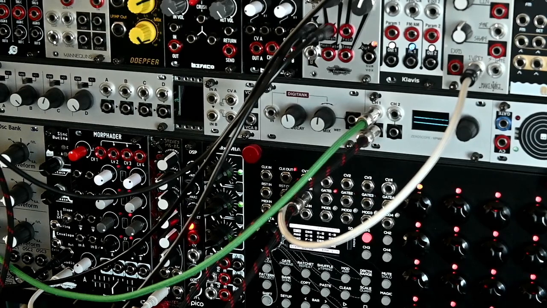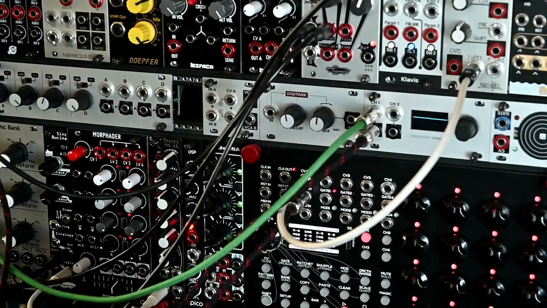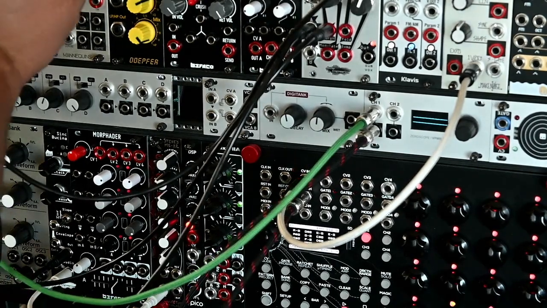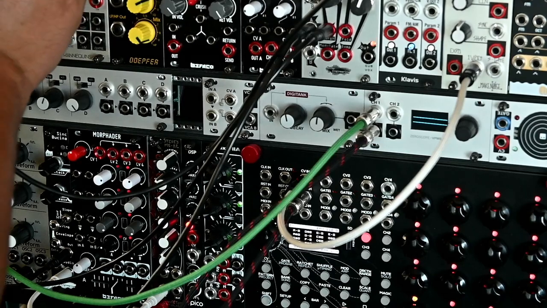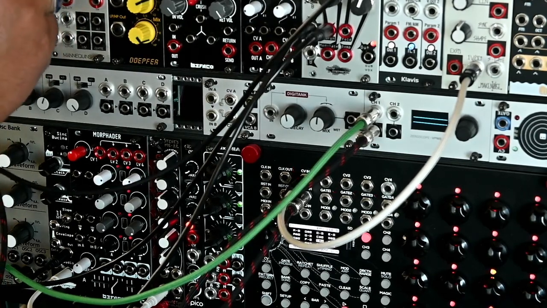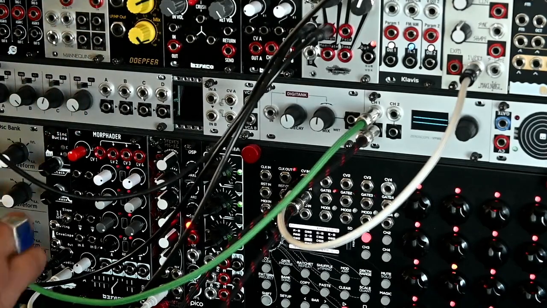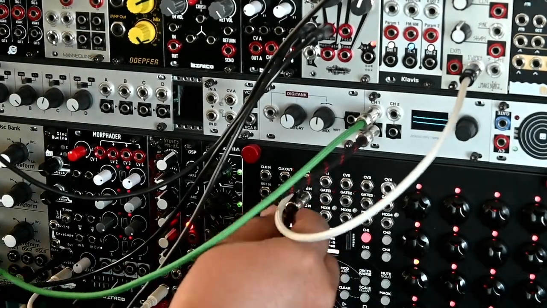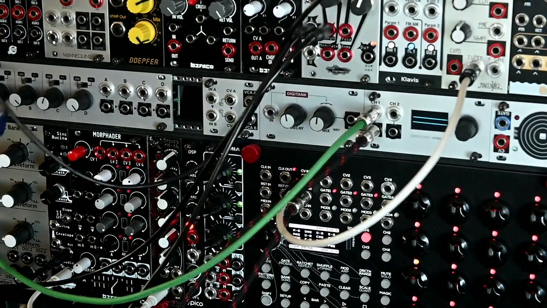Looks like Bartok is plugging in some. We're having some patching difficulties. We're professionals and we do this for a living. Yeah. Not getting the gate signal.